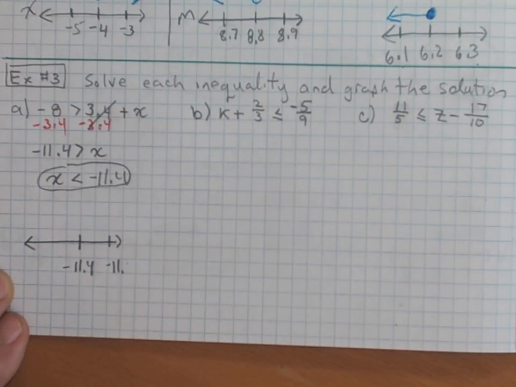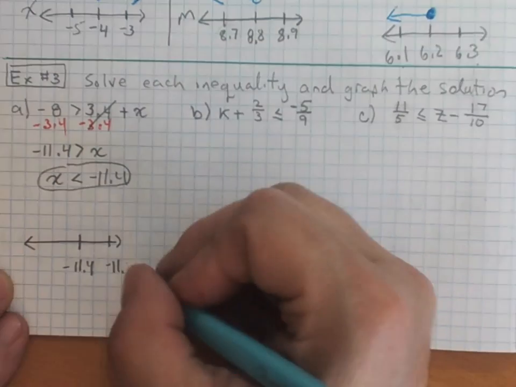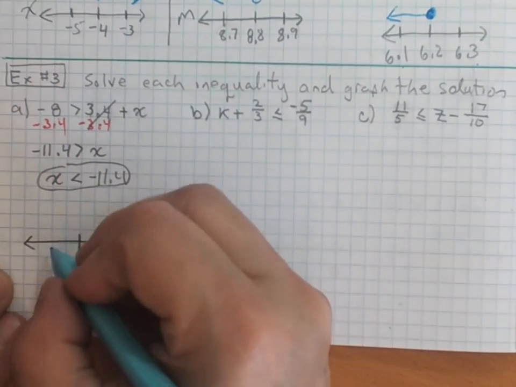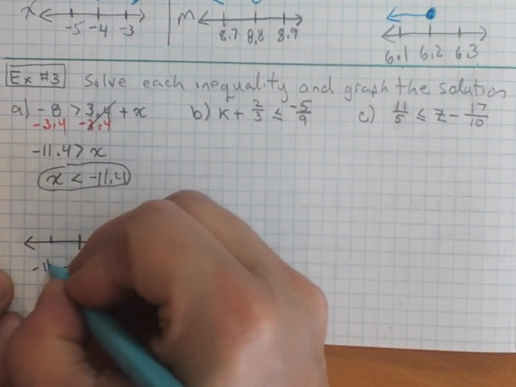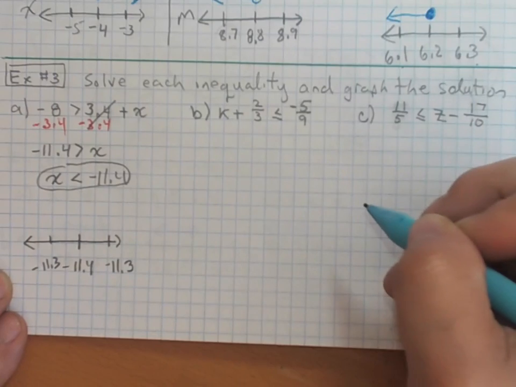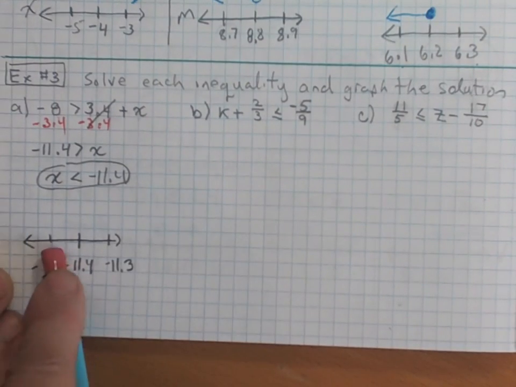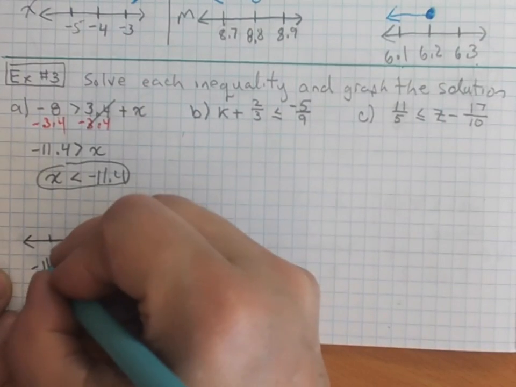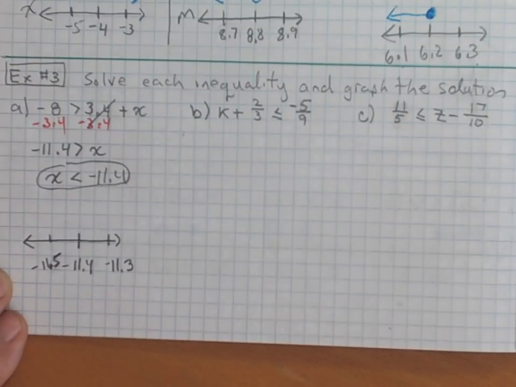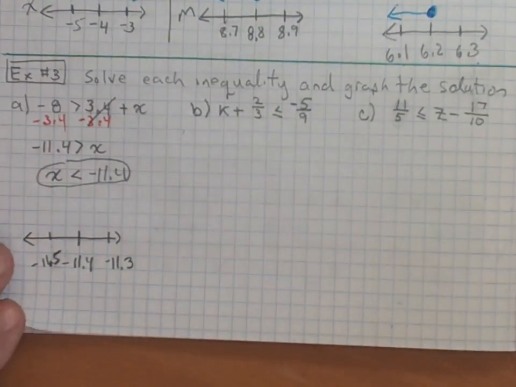What's more than negative 11.4? Oops. What's less than negative 11.4? Okay. All right, graph the number.